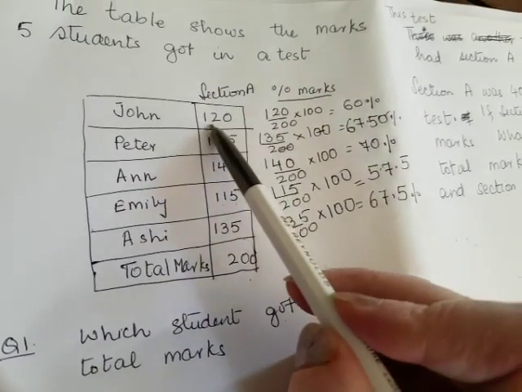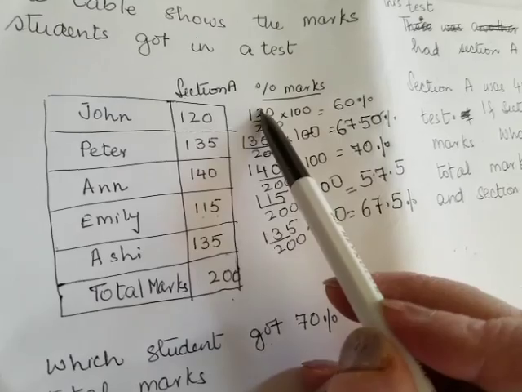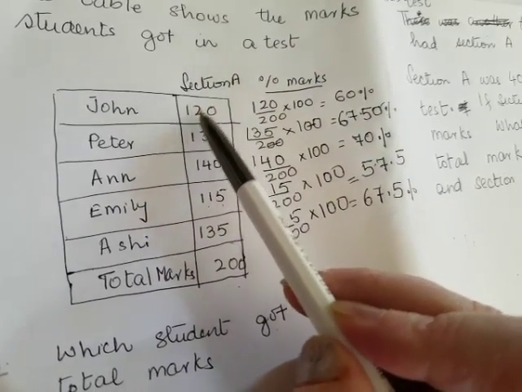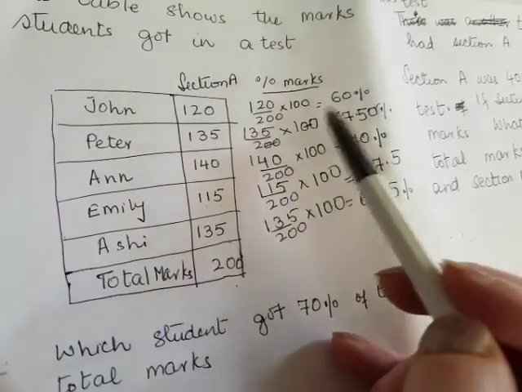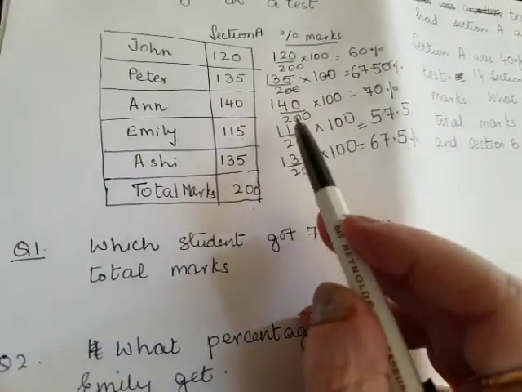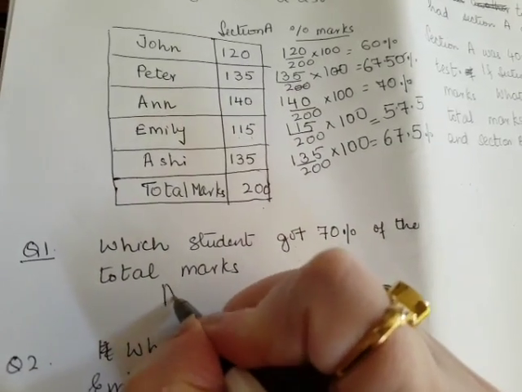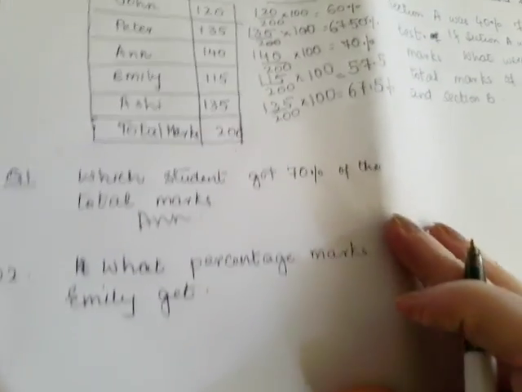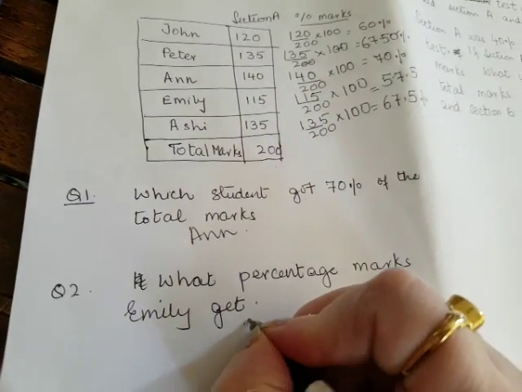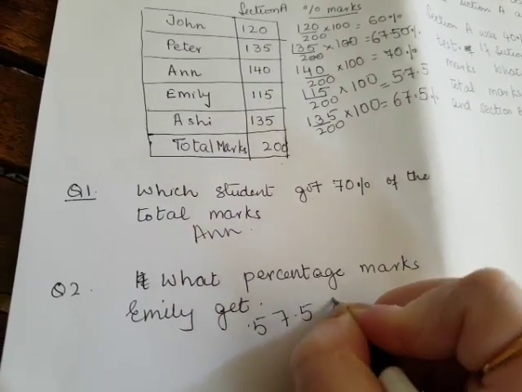So you know that you've done this earlier. John has got 120, so 120 out of total marks times 100. Which student got 70% here? And what percentage marks did Emily get? 57.5%.